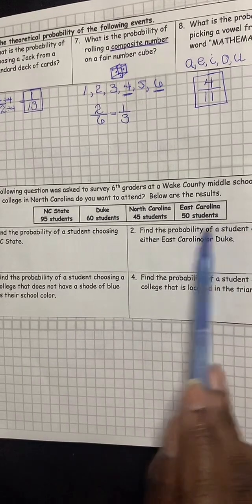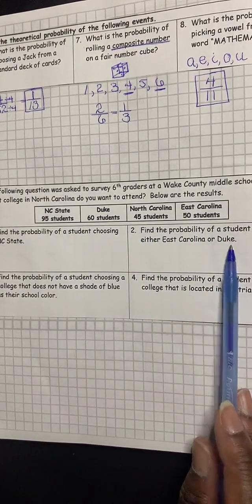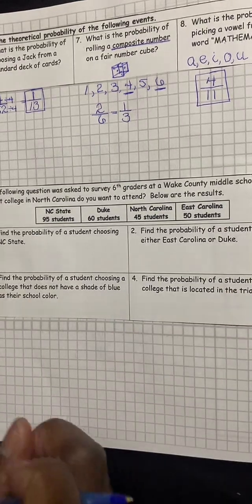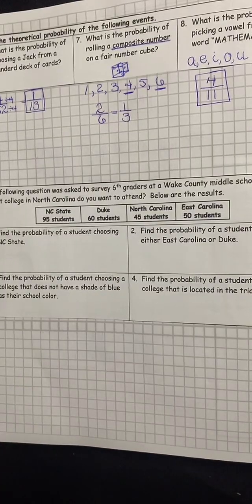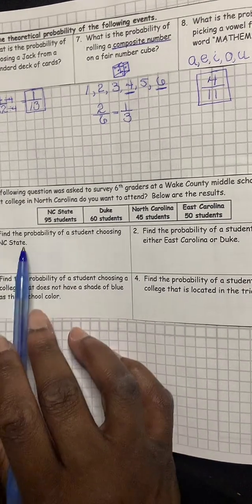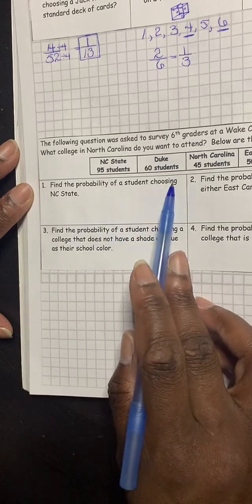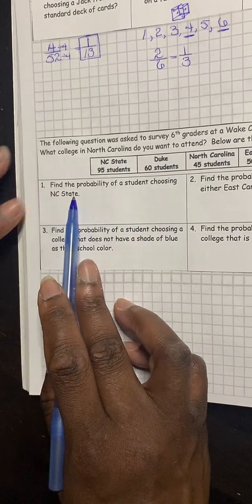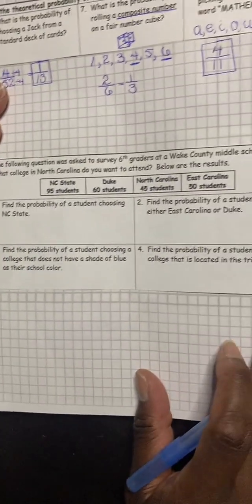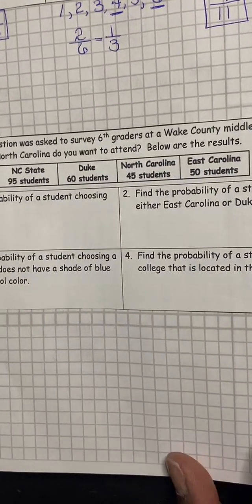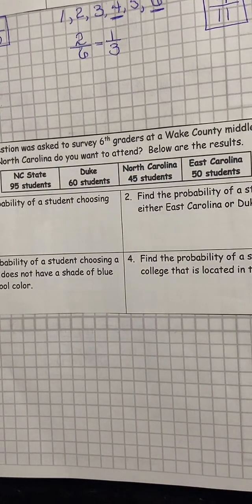Now, this is going to be an interesting question because if you are not in the know with certain things, this is going to be a tough question for you to answer. But I'm here to kind of break things down. All right. So when it comes down to the first question, it asks, find the probability of a student choosing NC State. So before we can do anything, we need to know how many total students are we talking about?